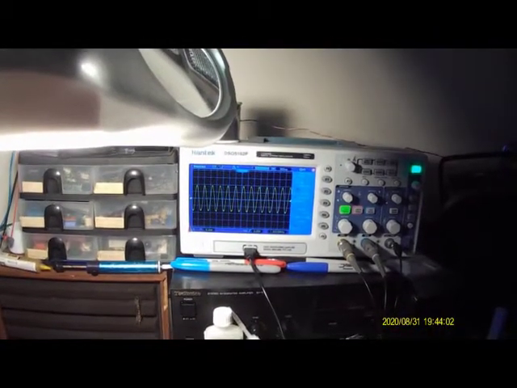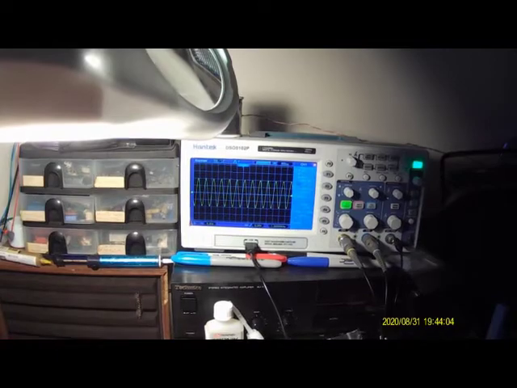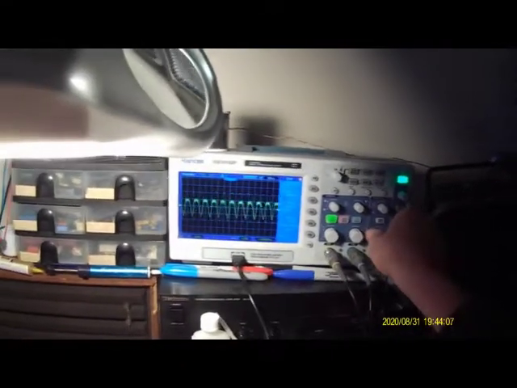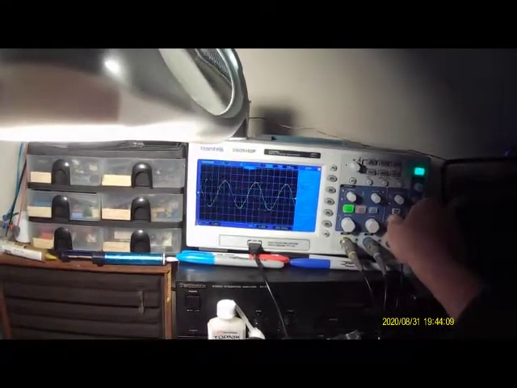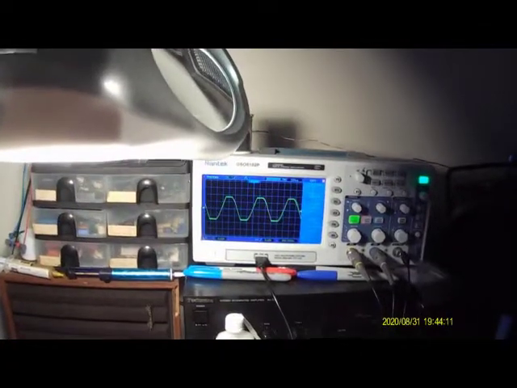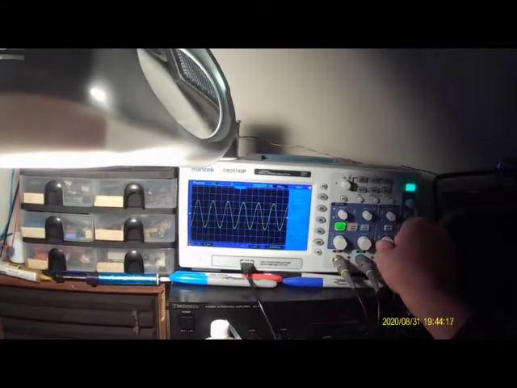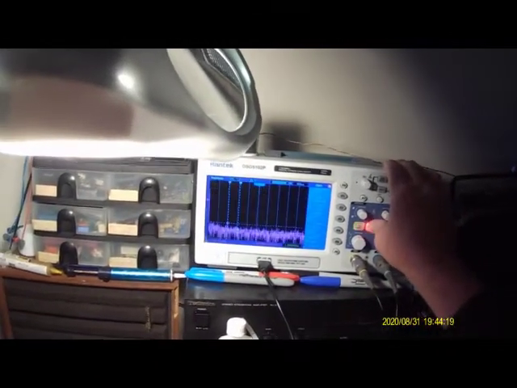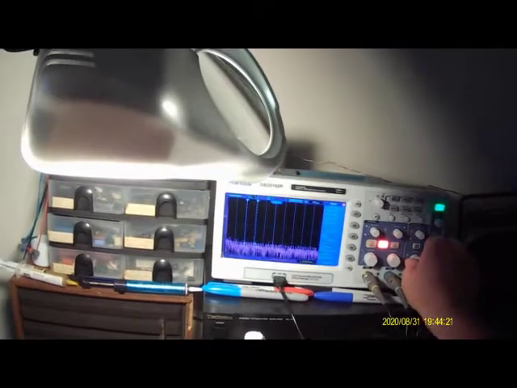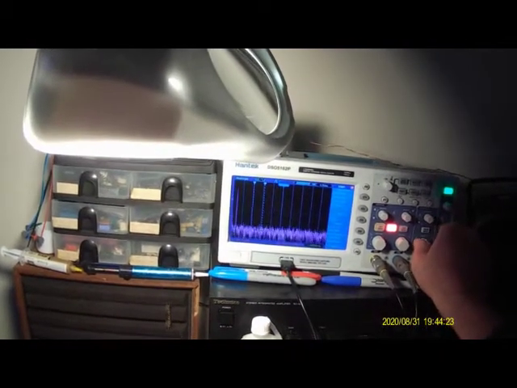But when it's stable and just at the right voltage without any movement, it's 11.5 volts there. Let's go back to this position, go back to the math menu. Try not to touch the table.